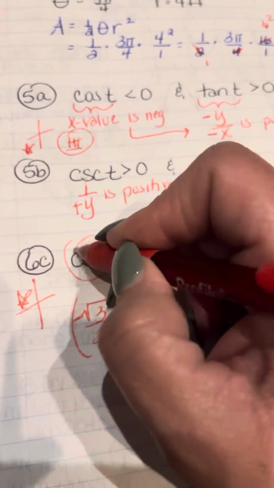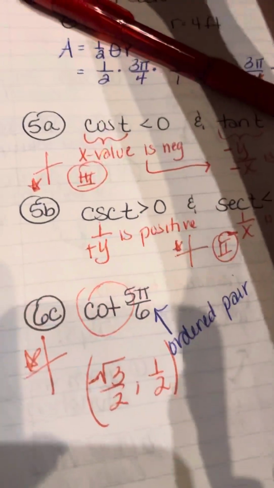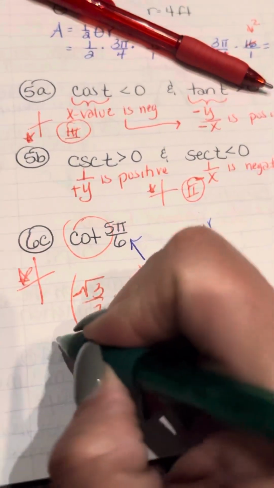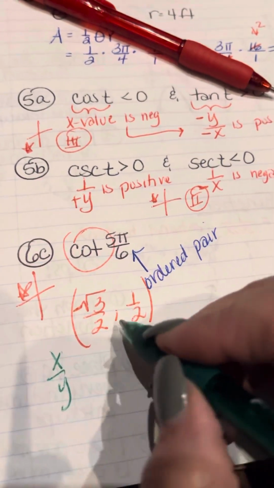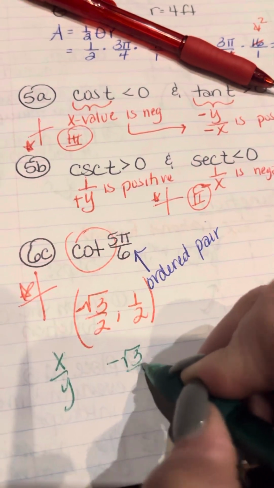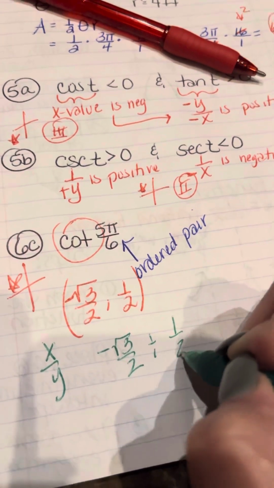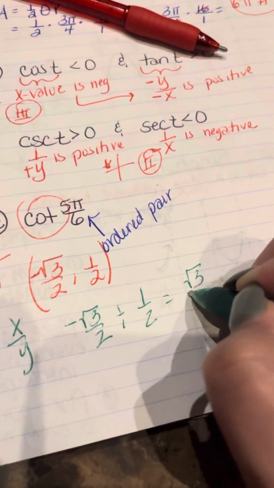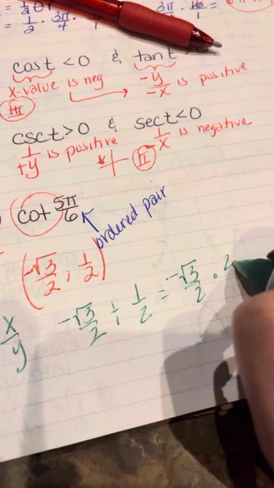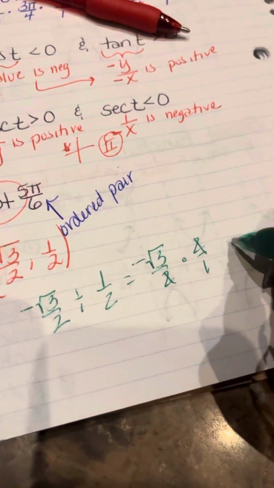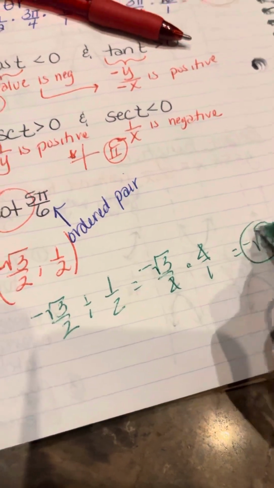Then we come to this formula. The formula for cotangent is x divided by y. So we're going to take the x value, divide it by the y value. I think I actually did this one in class. That cancels, and you get negative square root of 3.